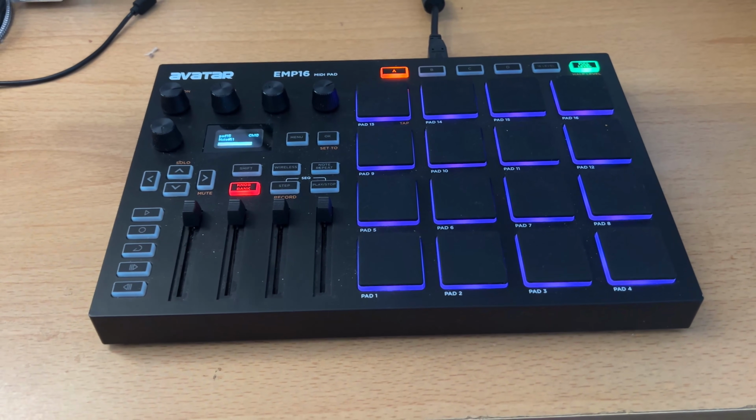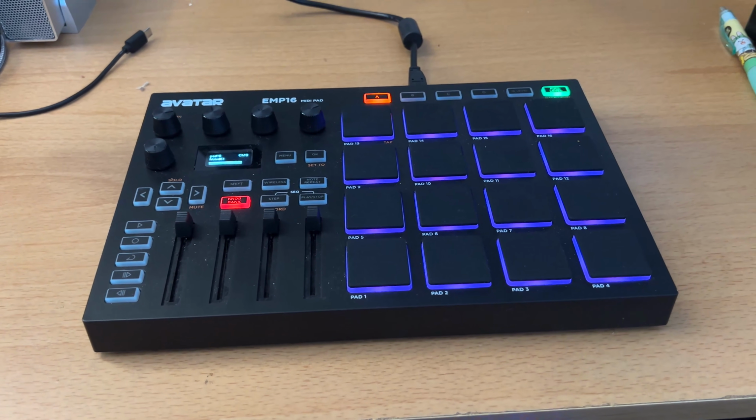So whether you're using finger drums, pad controllers, or an electronic drum set, or if you're just using your keyboard or a regular MIDI controller, this will work in any of those methods.